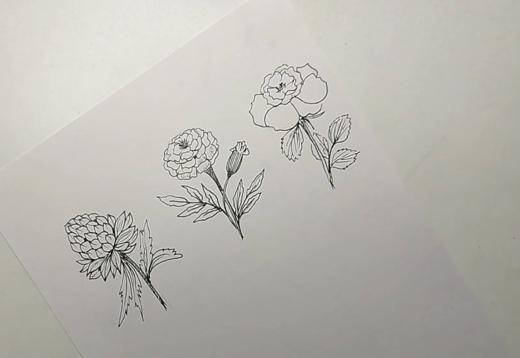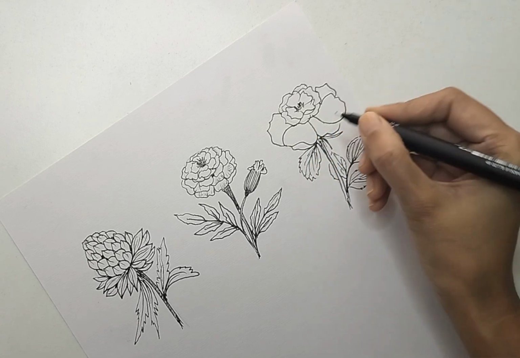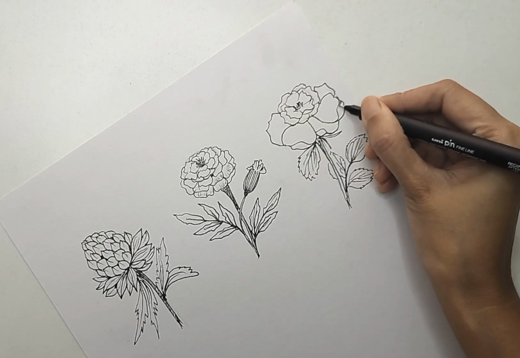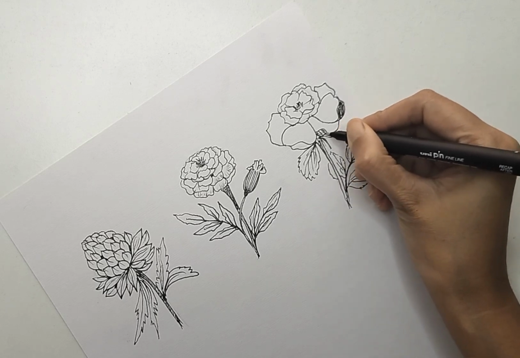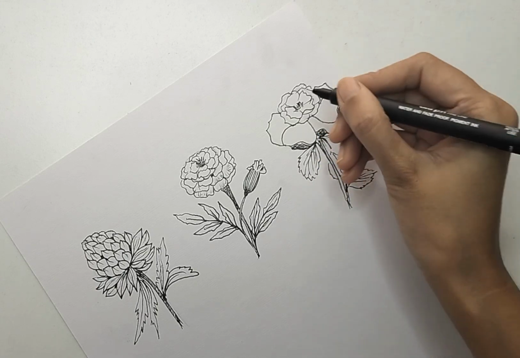So folds are in the base of petals that we have, and I want to keep the fold a little bit in a darker shade, so I am doing some cross hatching around that area. So you can have a little triangle kind of pattern inside the petal shape to get folds, and then you can do some cross hatching around that area.